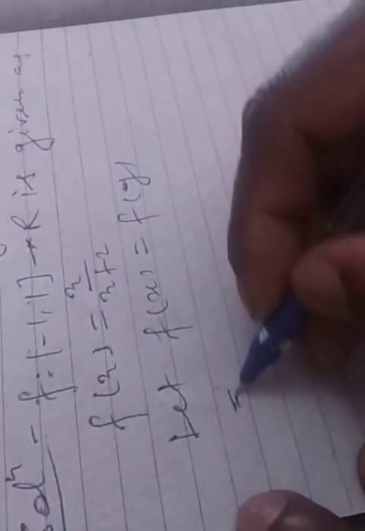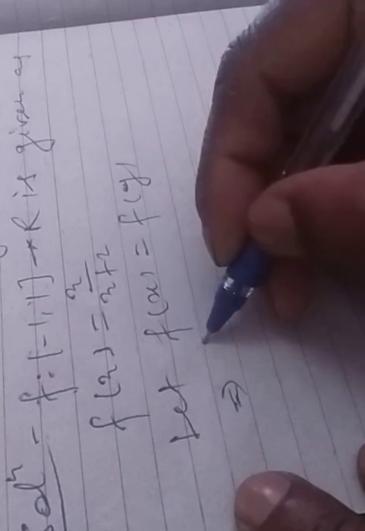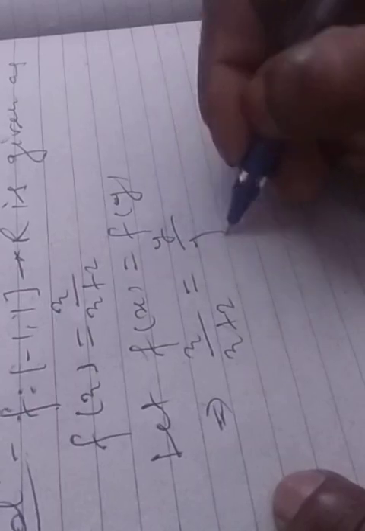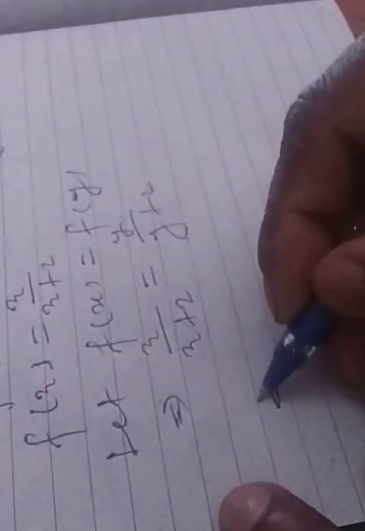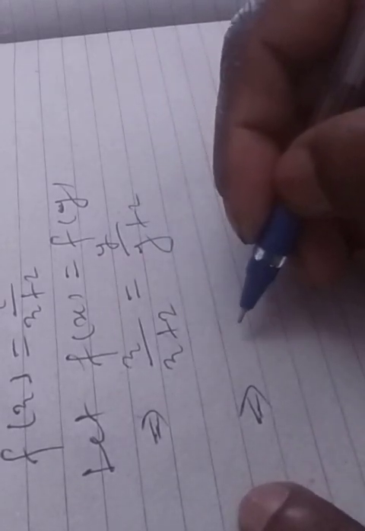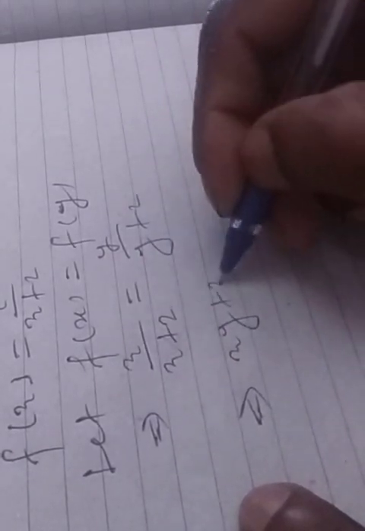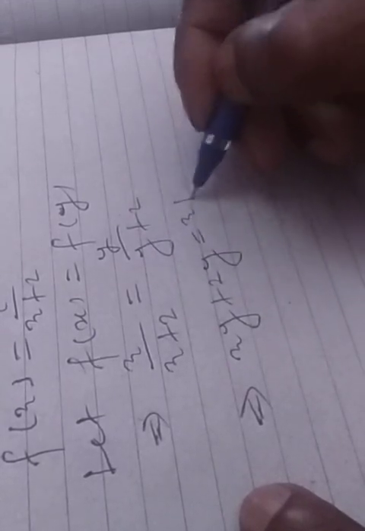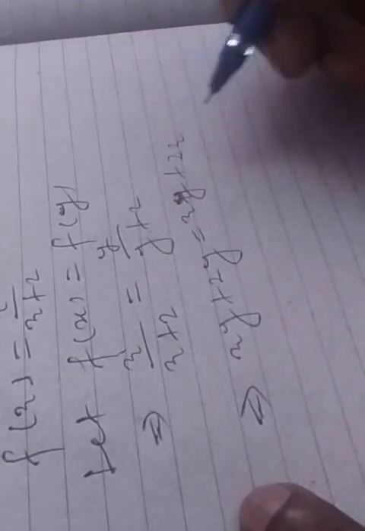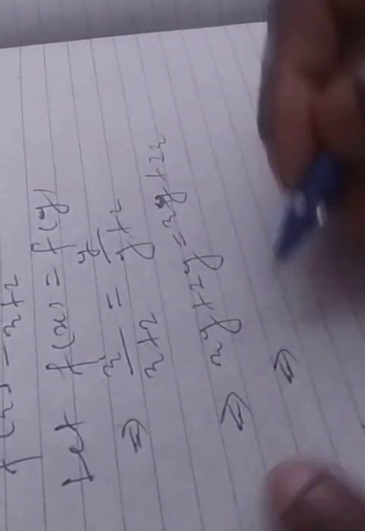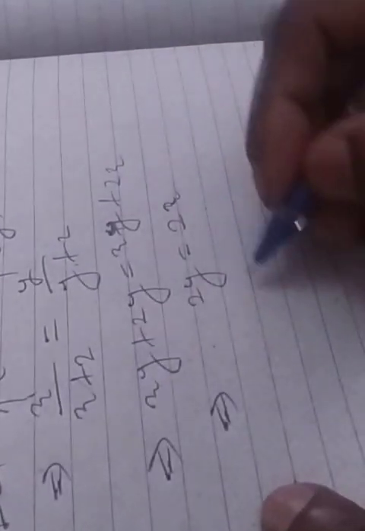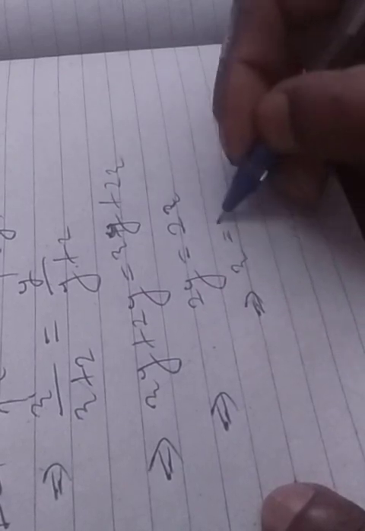Then we can write x/(x+2) = y/(y+2), and this implies by cross multiplication xy + 2y = xy + 2x, which implies 2y = 2x, and this implies x = y.